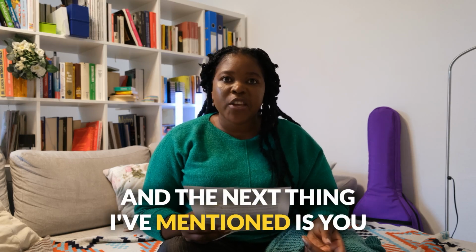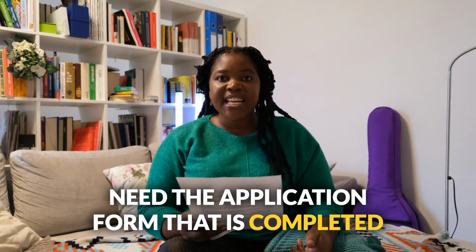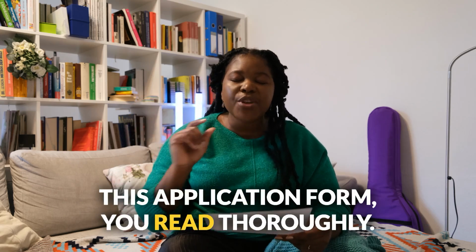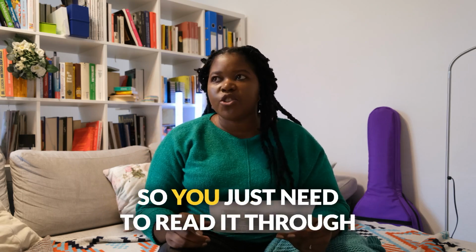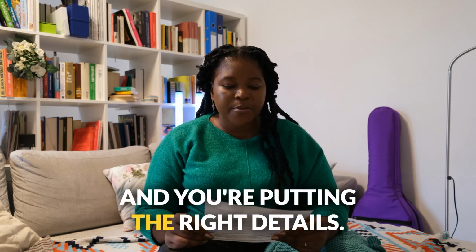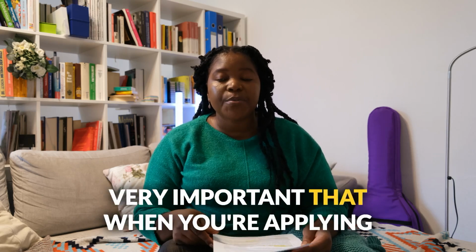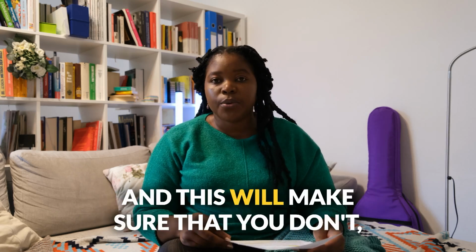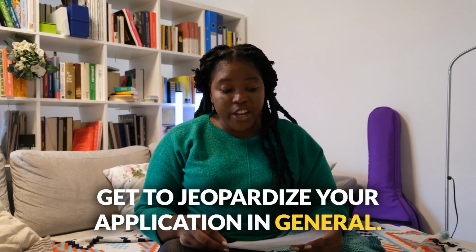And the next thing I've mentioned is you need the application form that is completed and signed. And make sure when you do sign this application form, you read thoroughly what the requirements are. It's very straightforward, so you just need to read it through and make sure that you are putting the right details. I have to emphasize, it's very important that when you're applying for a visa, you are putting in correct information. And this would make sure that you don't jeopardize your application in general.